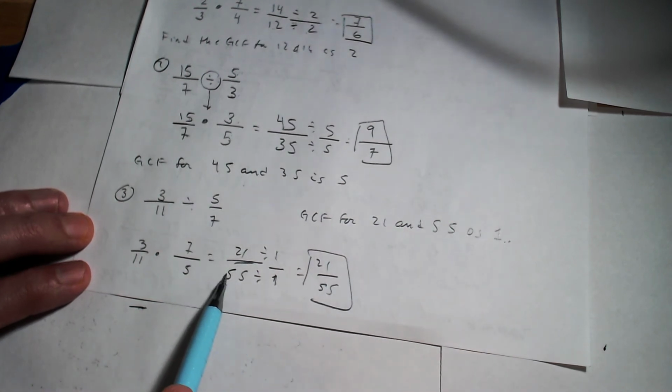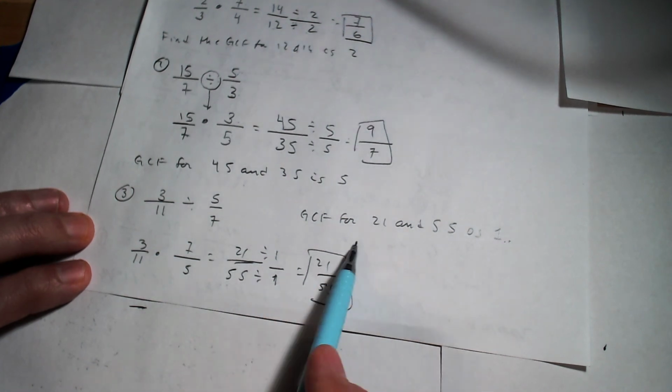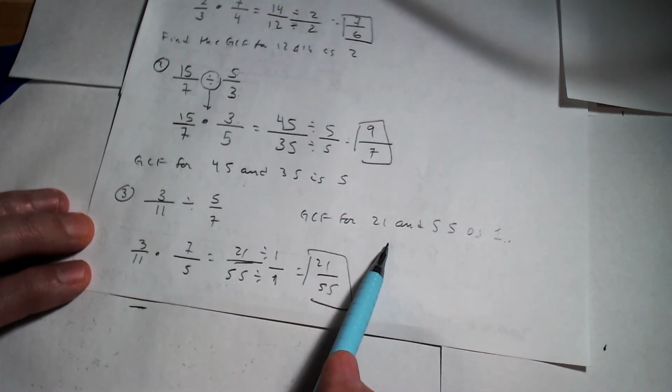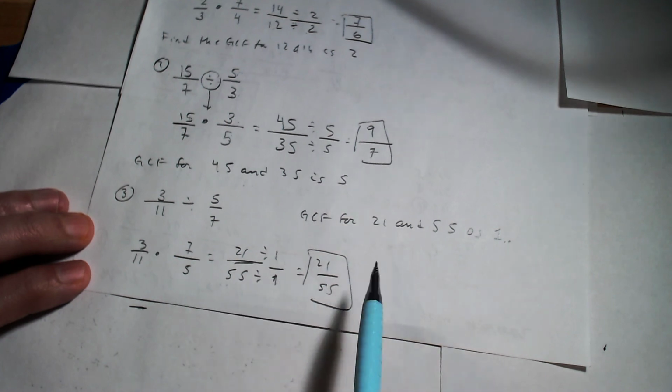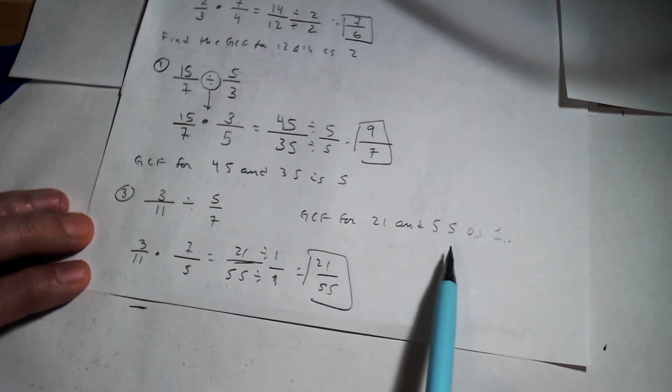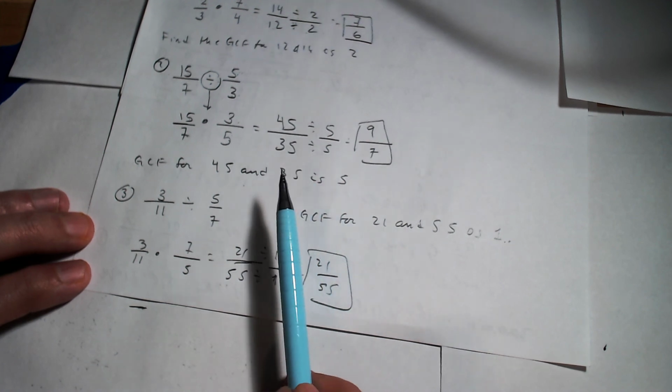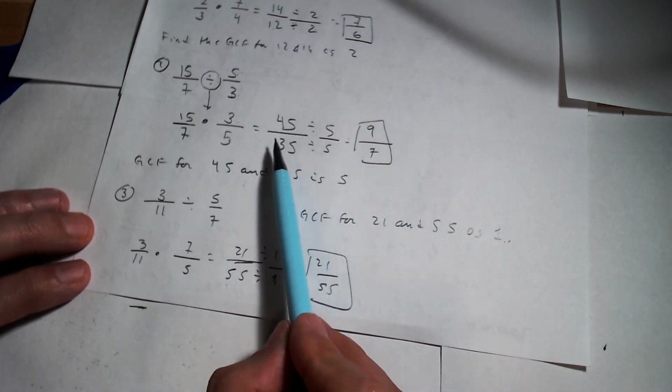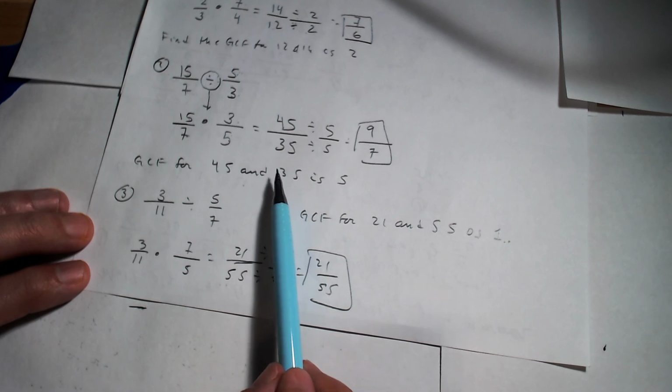So in this case, we couldn't reduce 21 over 55, but you have to check to verify that it's already in lowest terms. Once you verify that it's already in lowest terms, then that's your answer. If it's possible to simplify it, to reduce it, then you have to reduce it. You can't always assume this is going to be your answer, right?